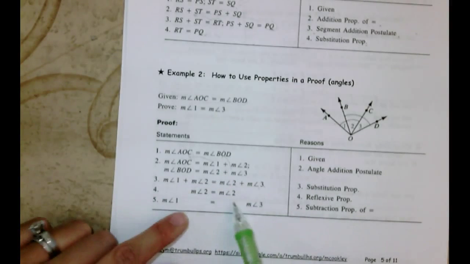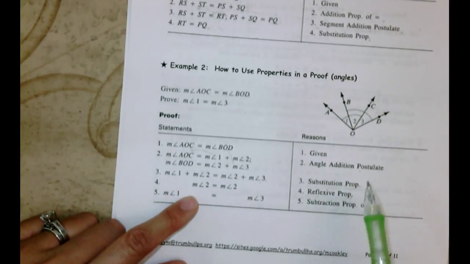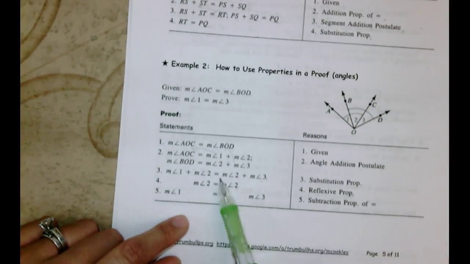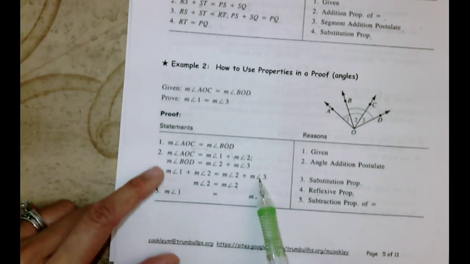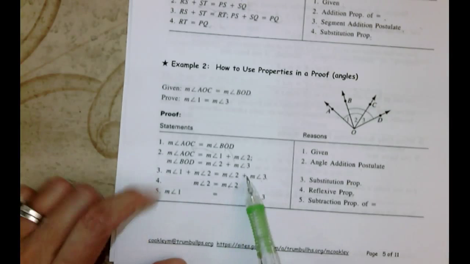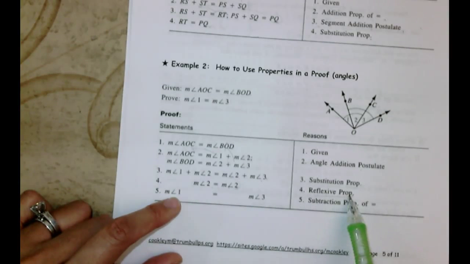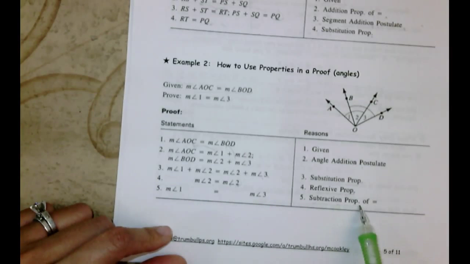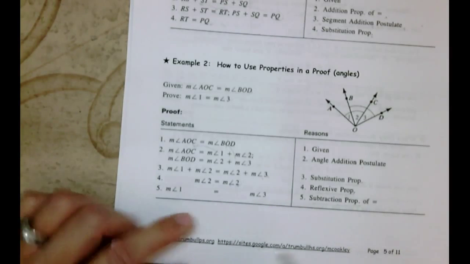They have to equal. Now here comes the reflexive property. This is how you use it. Measure of angle 2 equals measure of angle 2, they are the same, and therefore you can subtract the same thing from both sides. You have to say this to be able to subtract it. That's why you need this reason. And measure of angle 1 equals measure of angle 2 by subtraction property of equality. Okay.